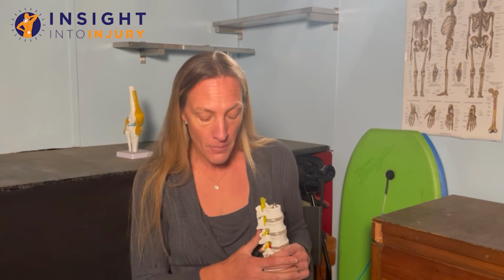But with proper physical therapy, with good posture, with stretching the muscles along the back of your spine and strengthening the ones in the front, your core, that can help you to mitigate the typical symptoms that you're going to get from that diagnosis. Another common diagnosis that I hear about and try to explain is foraminal narrowing.